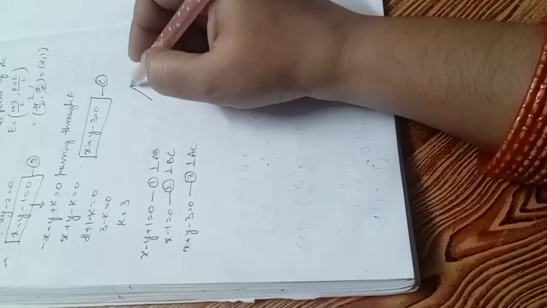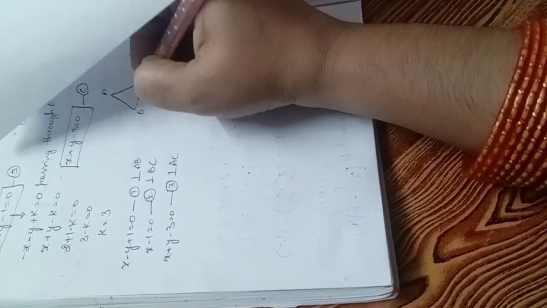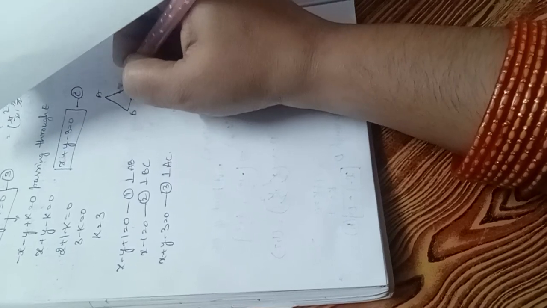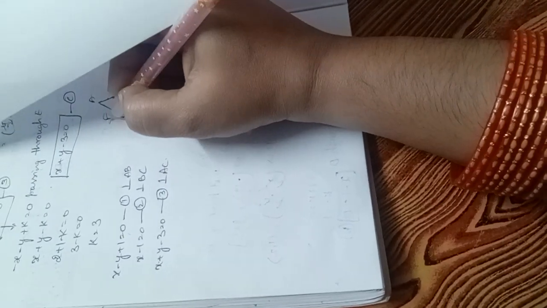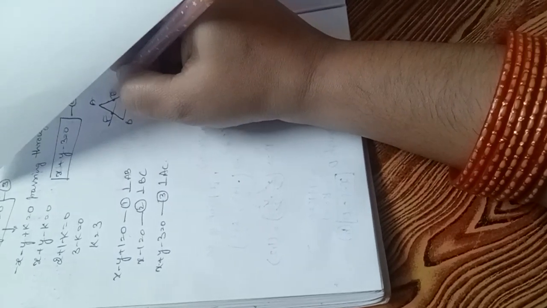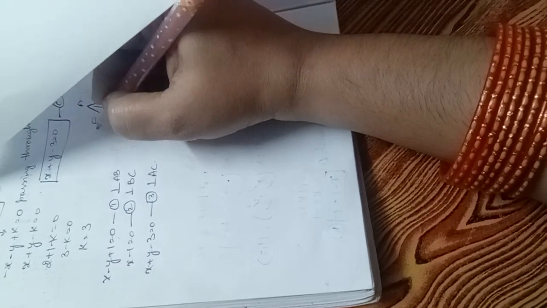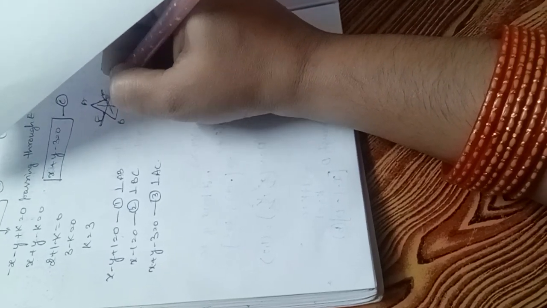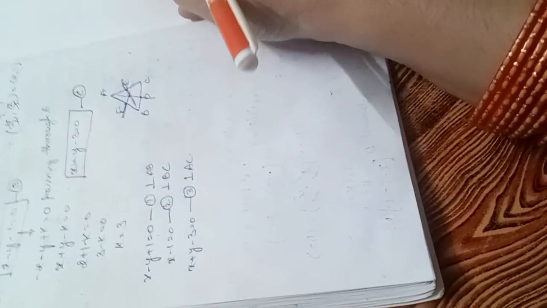Okay. So if you take the triangle again here, this is A, B, C, this is D, E, F, this is the circumcenter, right?